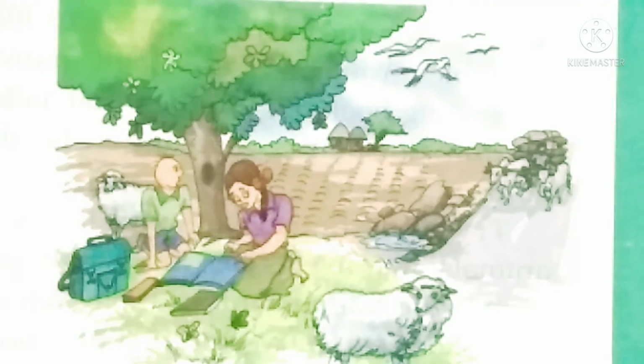But what do the animals do? Animals cannot prepare their own food. So, what will they do? They will go to the plants and get the food. But children, we need to be very careful how much food is required for our growth and development. That much only we should take from the plants. Otherwise, plants also are sensitive. They will also feel bad.